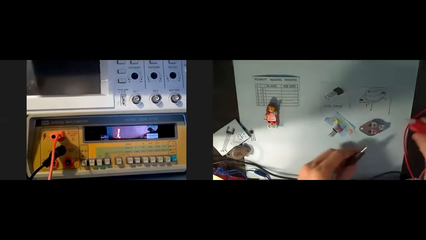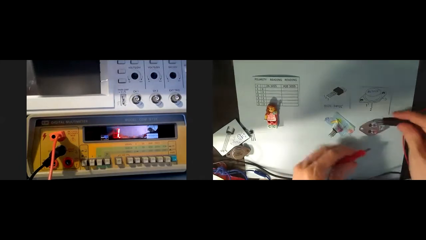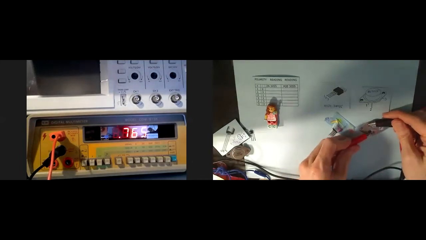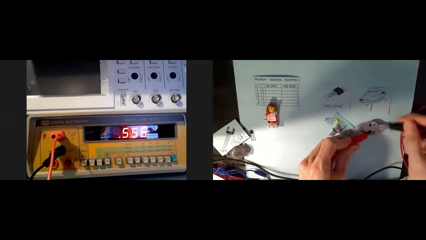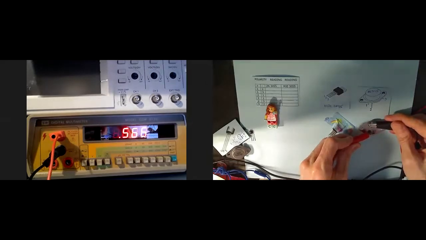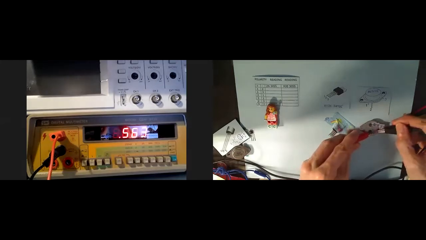Okay, so 1 positive and 2 negative, there is your reading. Okay, and then I'm going to leave 1 positive, and there's 1 positive, 2 negative. Then I'm going to go 1 positive, 3 negative. Now I've got 1 positive, 3 negative.